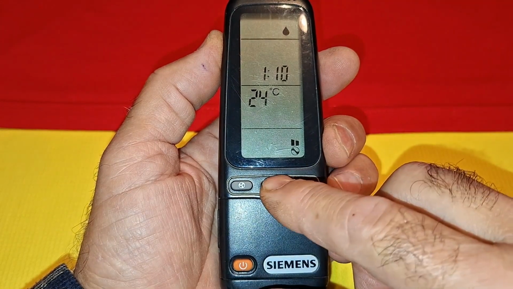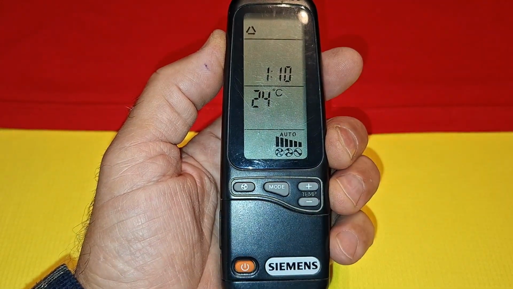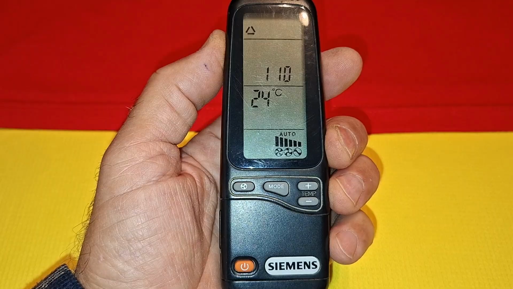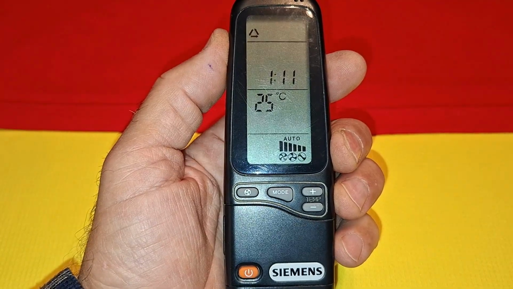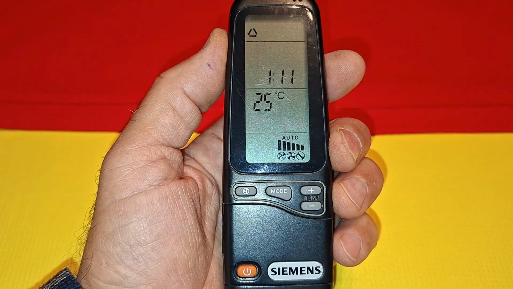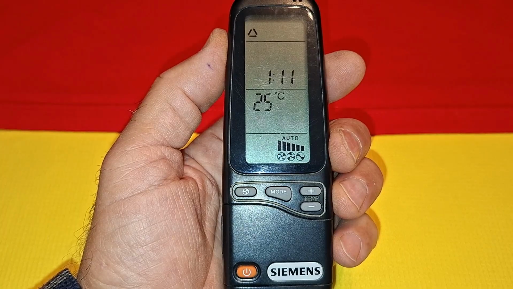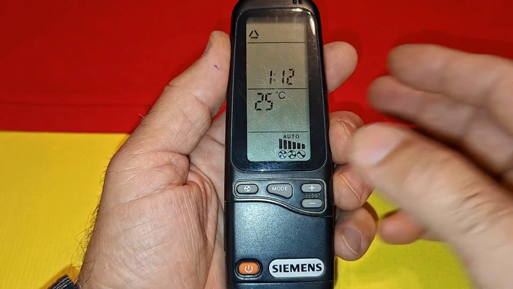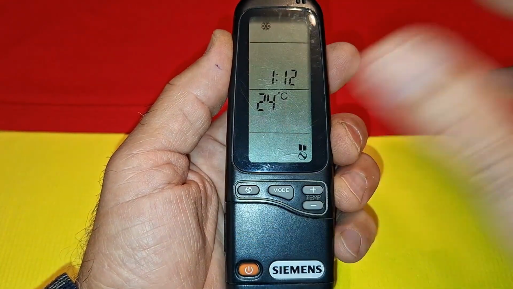We press the mode button again, and this symbol appears on the screen. Now the air conditioner is in auto mode. In this mode, the air conditioner tries to maintain the temperature in the house at the set level. We press the mode button again to return to cooling mode.